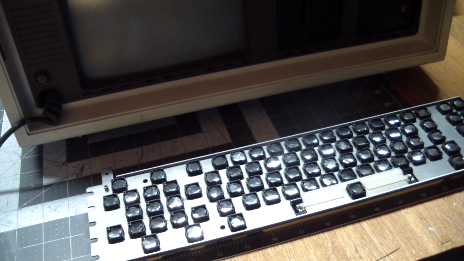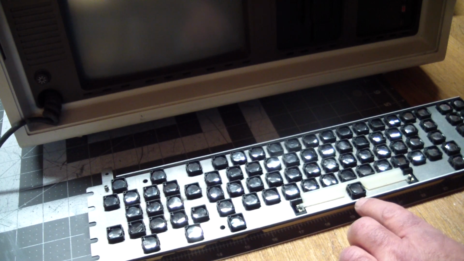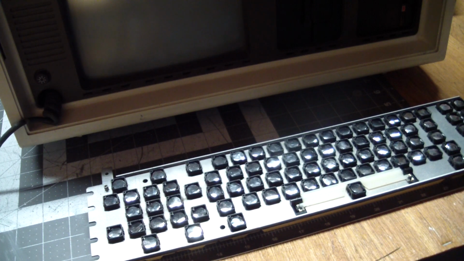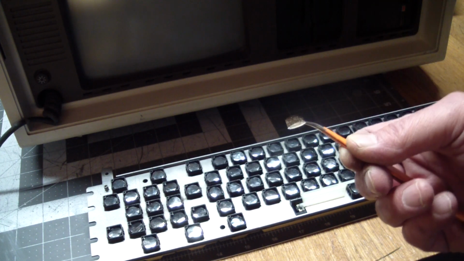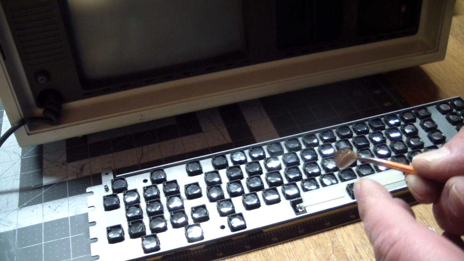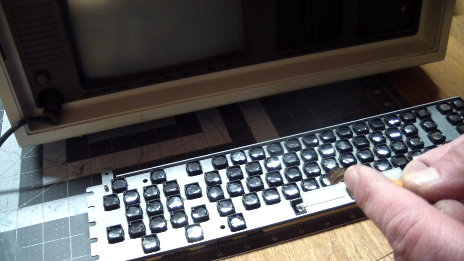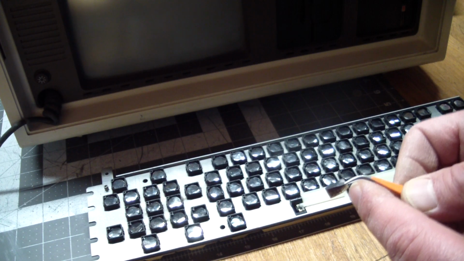All right, they're all back in. It was kind of fiddly because there's 4 tabs in the corners of each of these. And if we look at one of these pads, the bottom is a non-conductive rigid disc. There's foam in the middle.